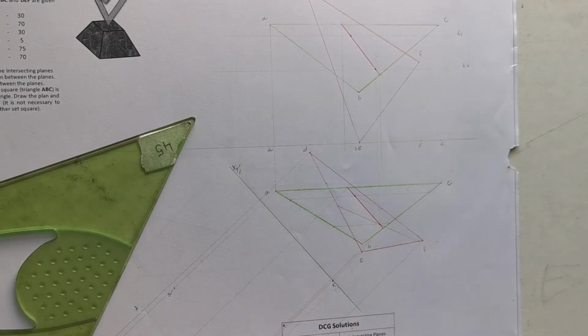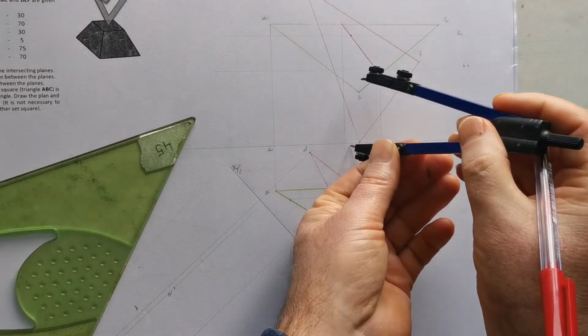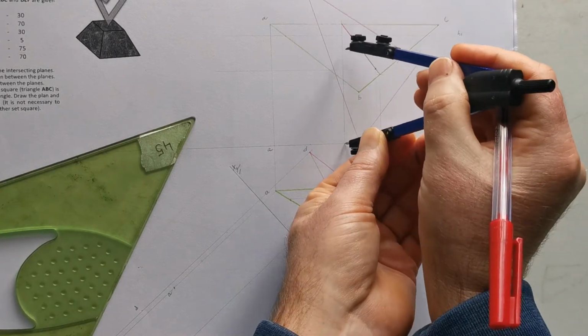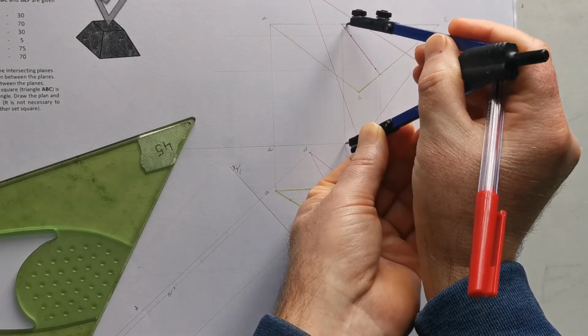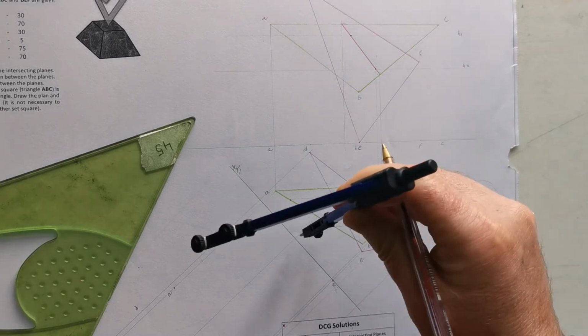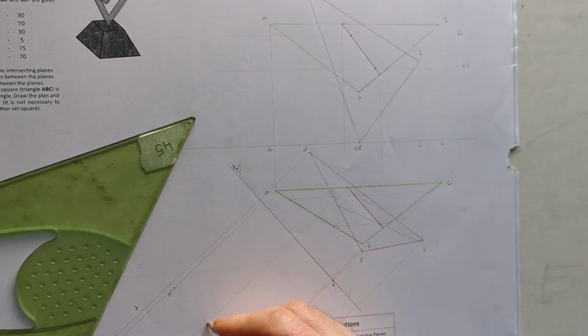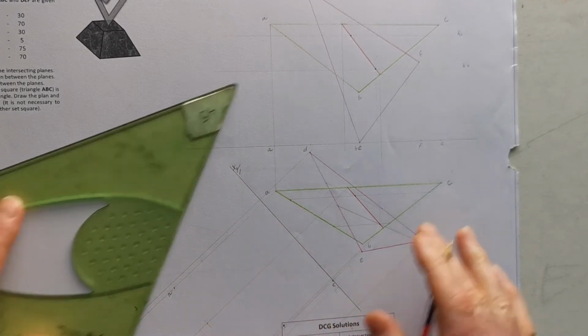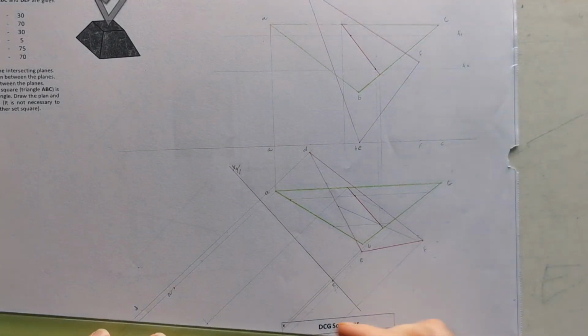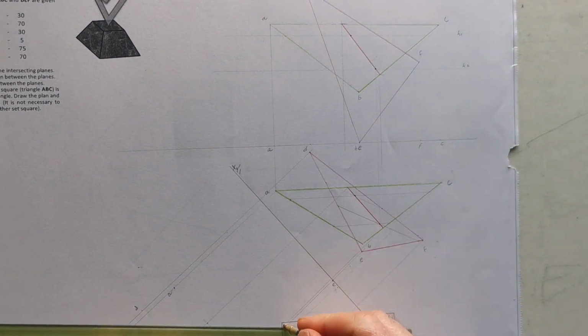I'm just going to keep that with a red dot. And the left hand end, well, that's here. So this is my line of intersection.